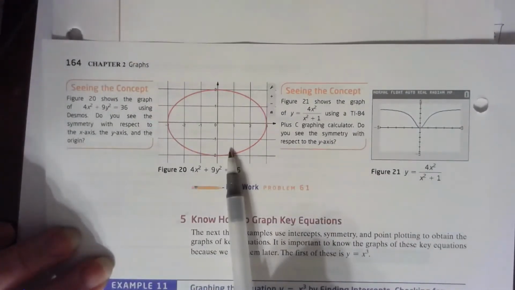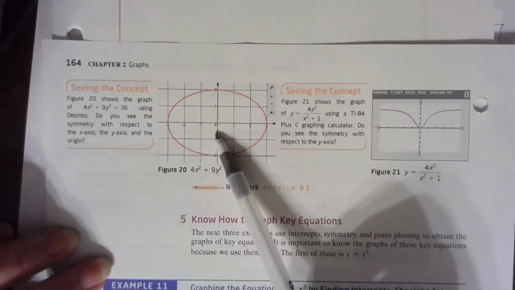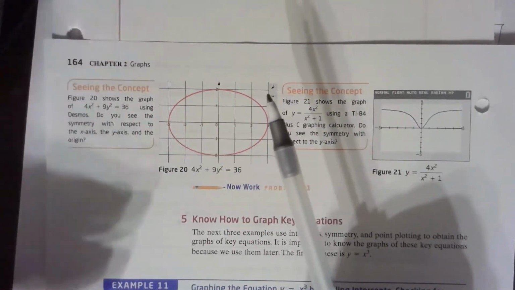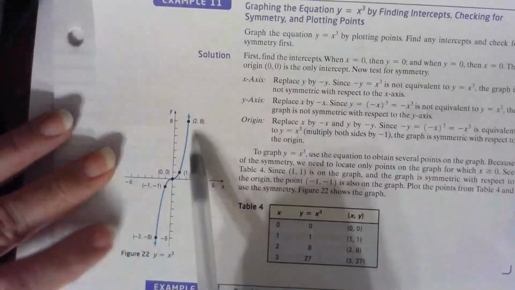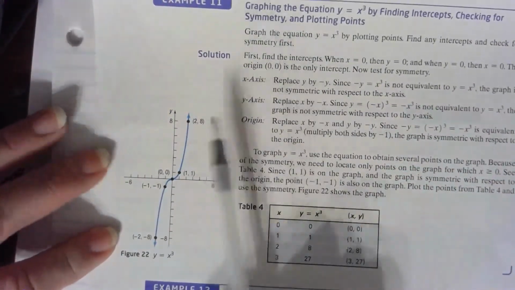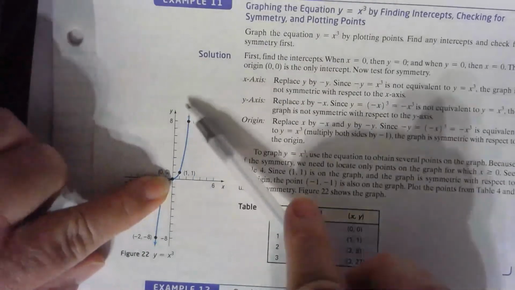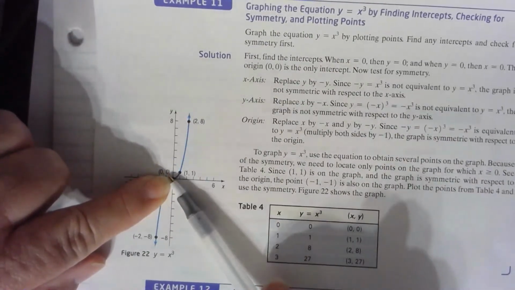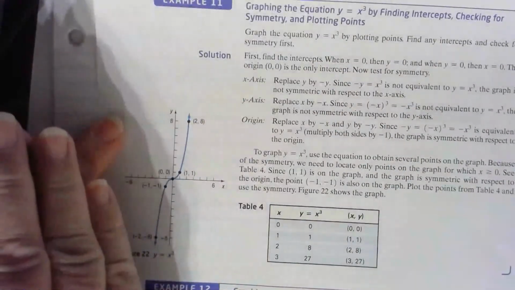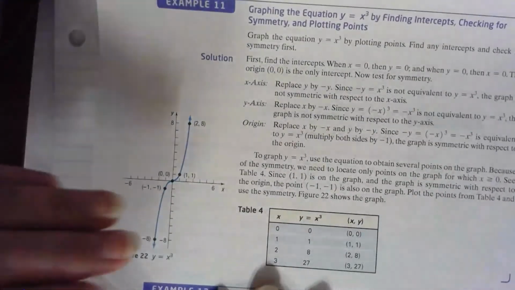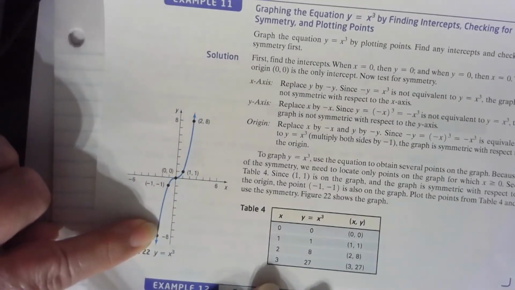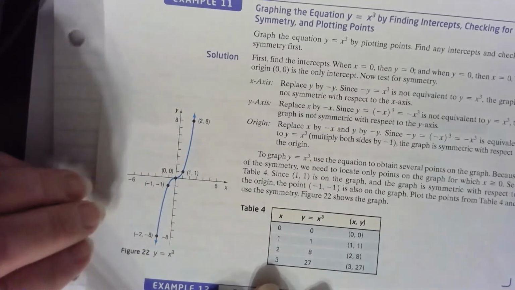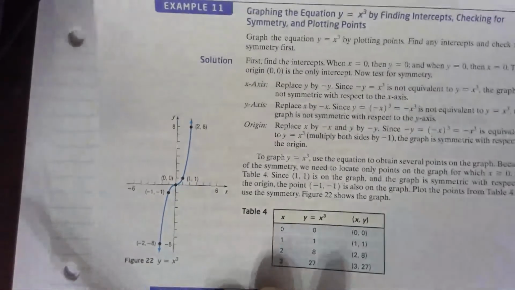So that's called symmetric with respect to the origin, if you do two folds and it matches itself. Here's one that is symmetric with respect to the origin. If you consider only this part right here, if you fold it across the Y and then fold it across the X, it'll land on top of this one. And that's what it means to be symmetric with respect to the origin.